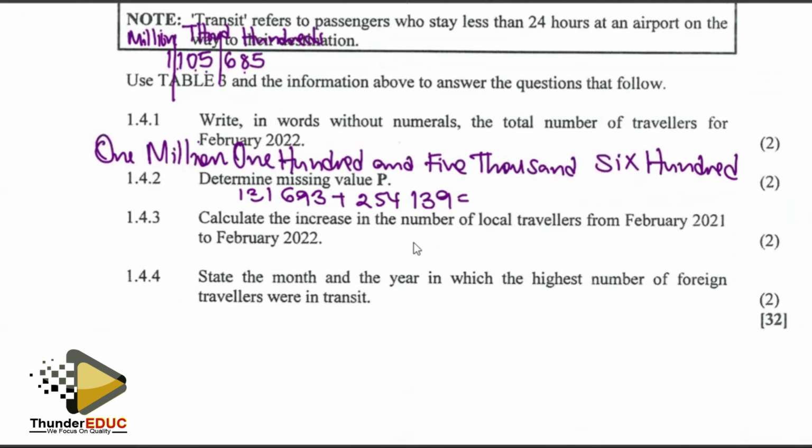So your answer will become 385,832. These are travelers. Okay, they're asking us.